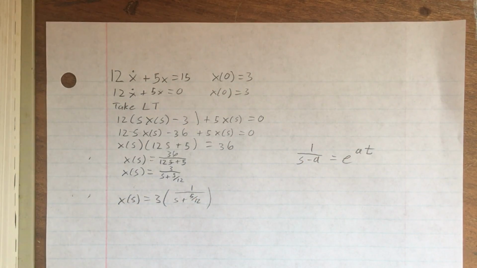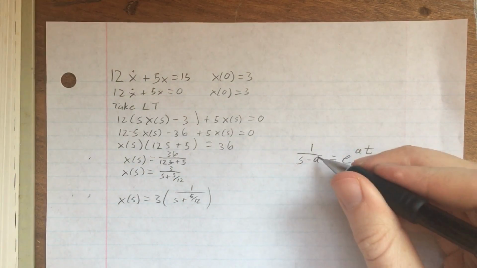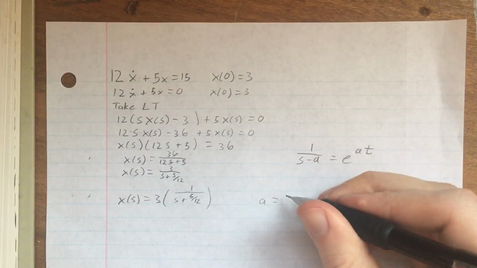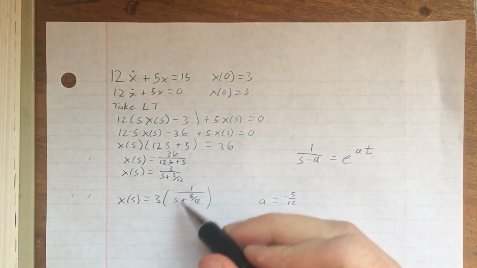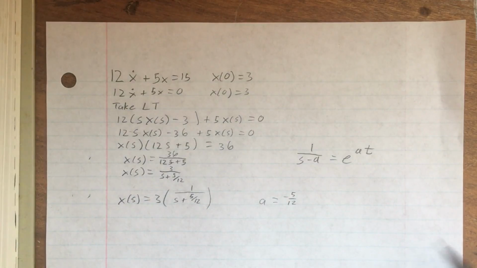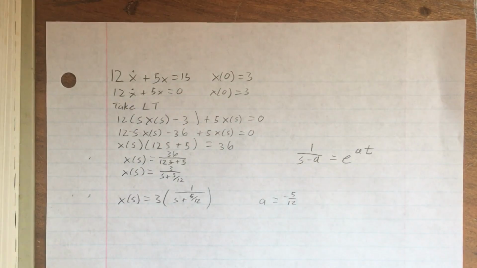So right now, this is in this form. The a here, a equals negative 5 over 12. It's negative because we have a minus here and a plus there. So now we can convert this equation into this form.